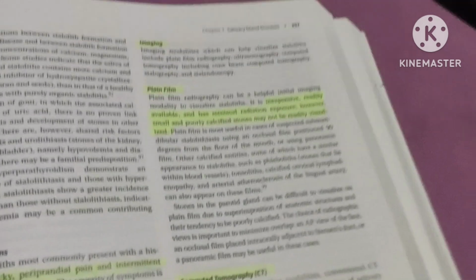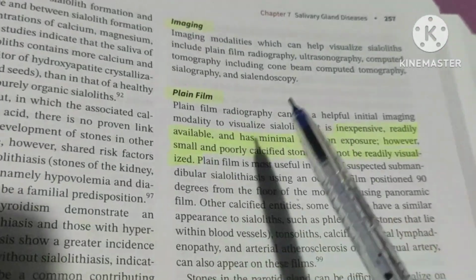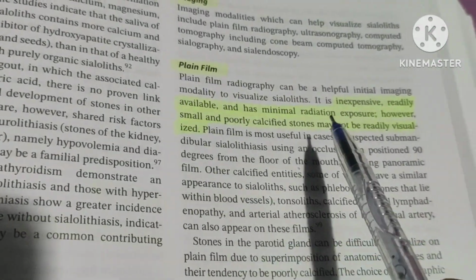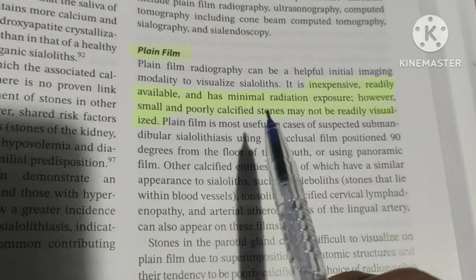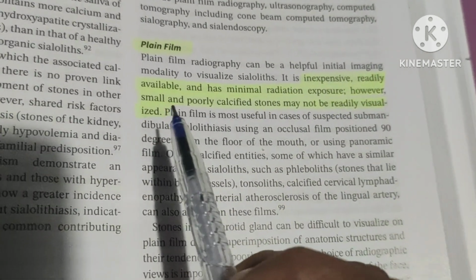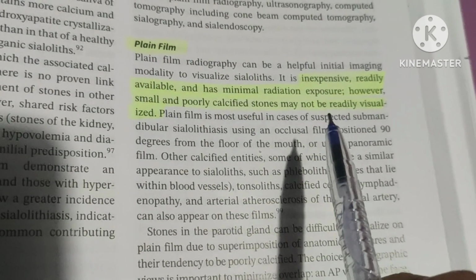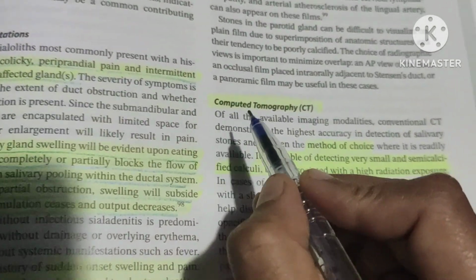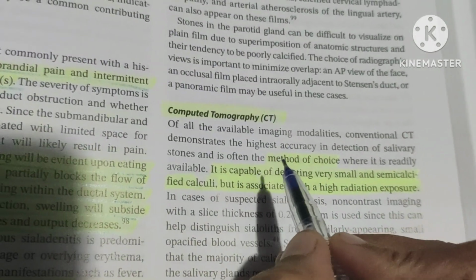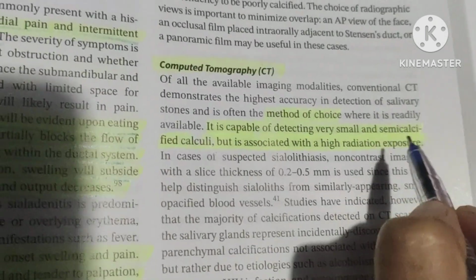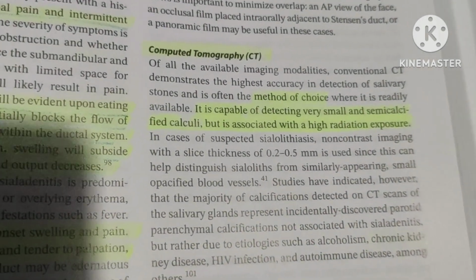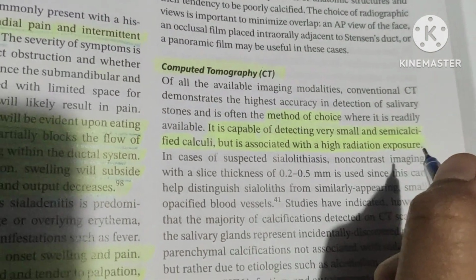Now similarly, the investigation: imaging is done. The imaging includes plain imaging. It is inexpensive, readily available, and has minimal radiographic exposure. However, small and poorly calcified stones may not be readily visualized. The second is computed tomography, CT. This is the method of choice when it is readily available. It is capable of detecting very small and semi-calcified calculi, but is associated with high radiation exposure.